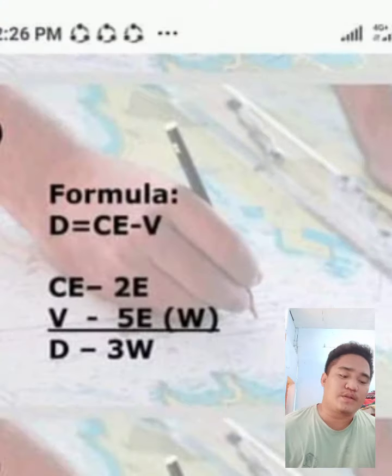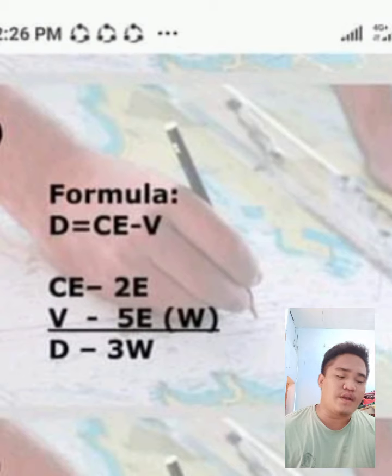So second question is if the compass error and the variation are given, how to determine deviation. So to get the deviation, this is the formula. The formula is deviation equals compass error minus variation. The compass error is 2 south and the variation is 5 south. So we just need to subtract it to get the deviation. So the deviation is 3 west.